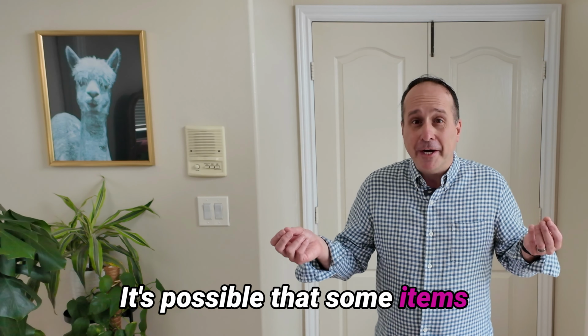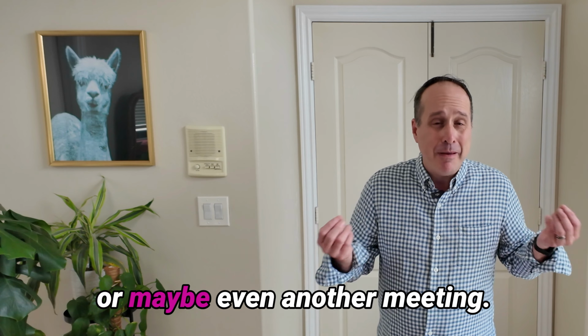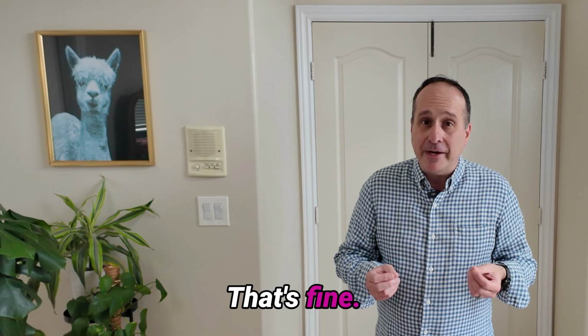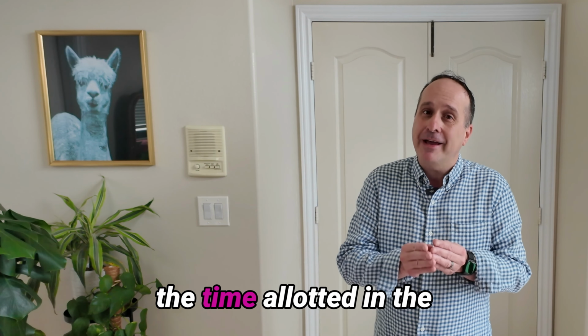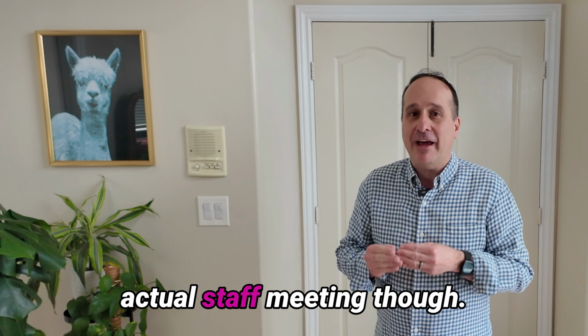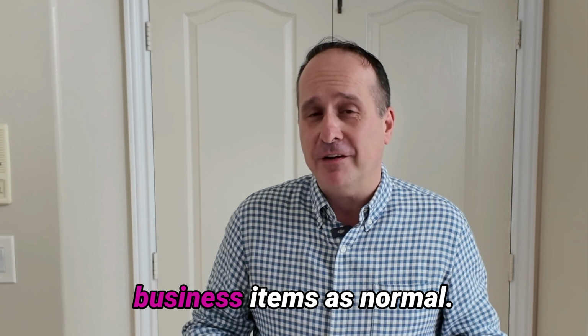It's possible that some items may be important and require additional follow-up, consultation, or maybe even another meeting. That's fine. The point here, though, is to fit discussion topics within the time allotted in the actual staff meeting. The fourth step is to go through report outs and business items as normal.